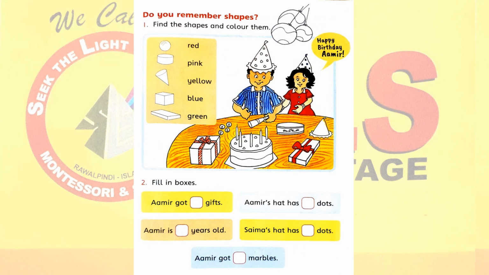The next shape is a cone. Color it yellow. The next one is a cube. Color it blue. The last shape is a cuboid. You have to color it green.